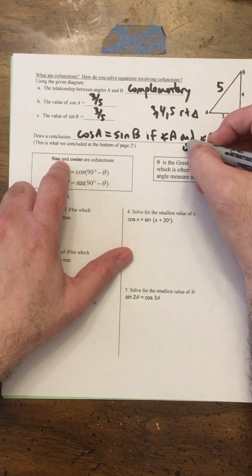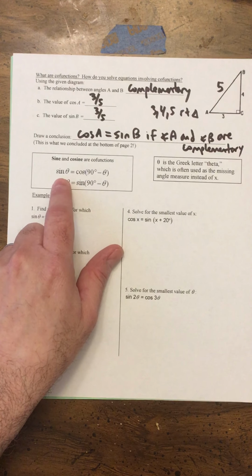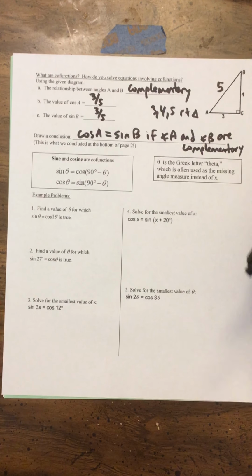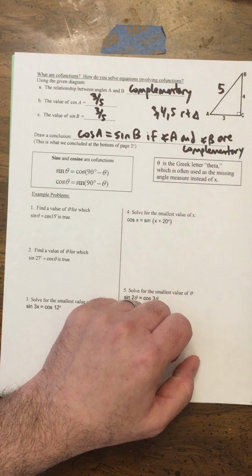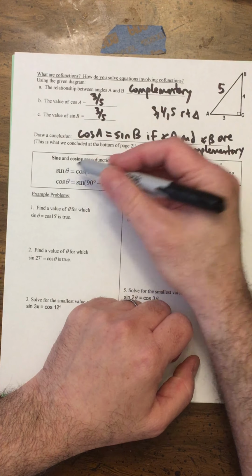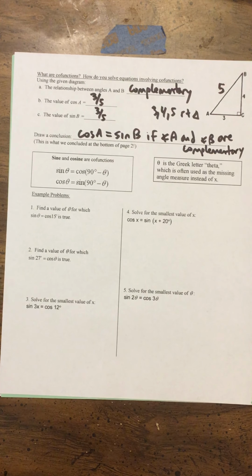So if you ever see an equation that relates sine and cosine, sine will equal cosine as long as the angles add up to 90. Now this funny 0 here is actually not a 0, it's the Greek letter theta. Sometimes you'll see that Greek letter theta, and it's used to find a missing angle. Just like you have an X on the side of a triangle, sometimes they'll put that little symbol that looks like a 0 with a line through it to represent the missing angle.